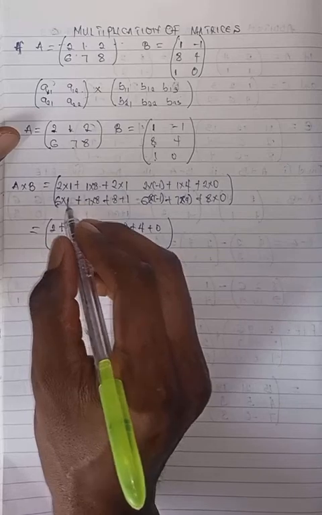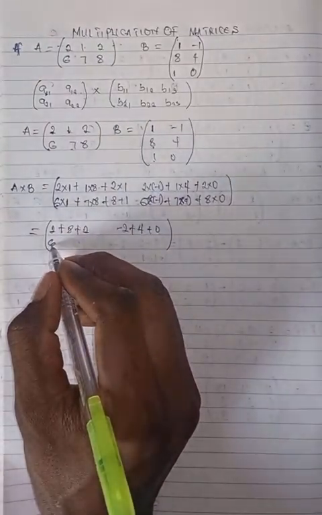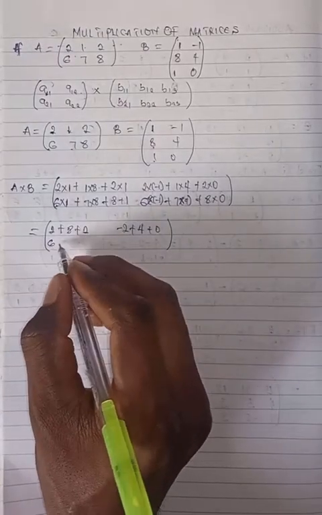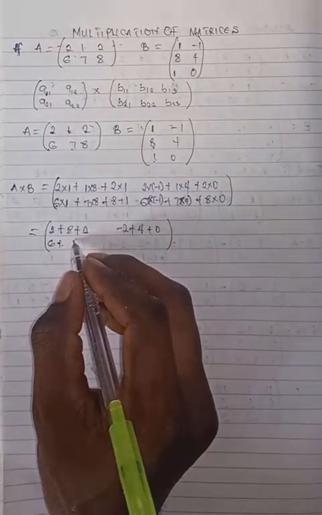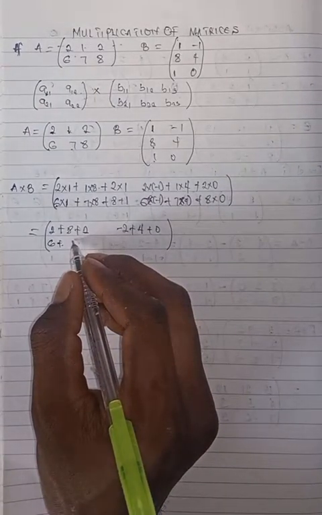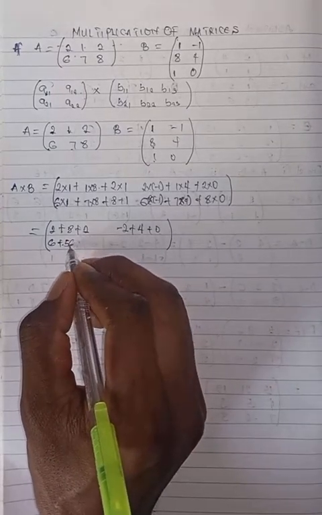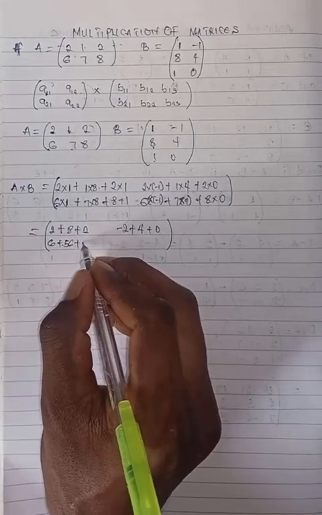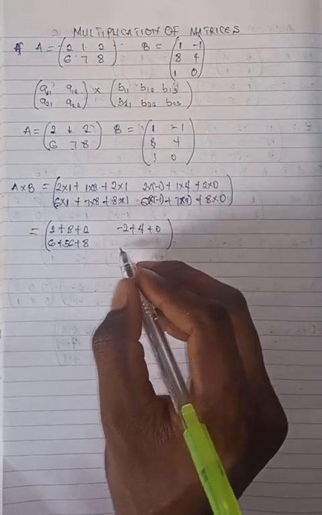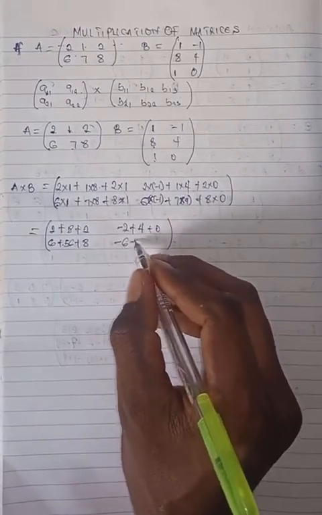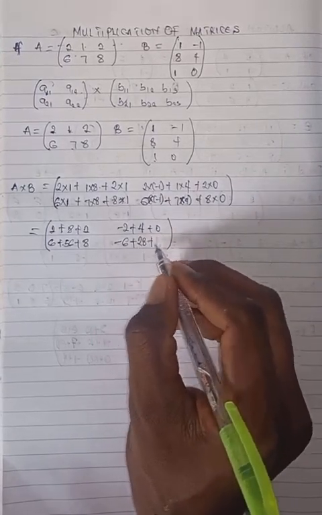Then 6 times 1 will give you 6. Then plus 7 times 8, which will be 56. Then 8 times 1, which will give you 8. Then 6 times -1 will give you -6. Then plus 7 times 4, which will be 28. Then plus 8 times 0, which will give you 0.